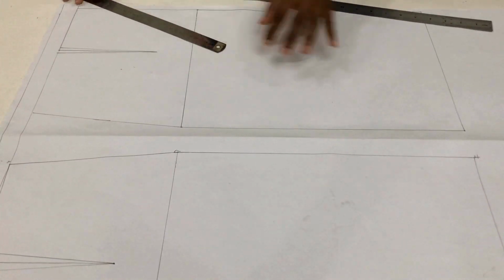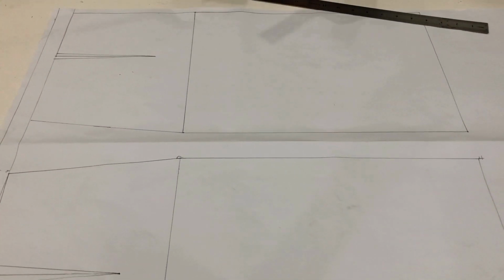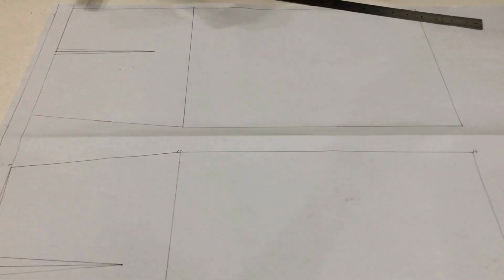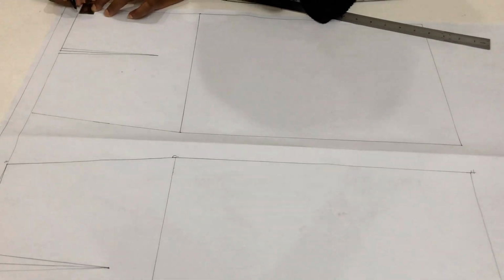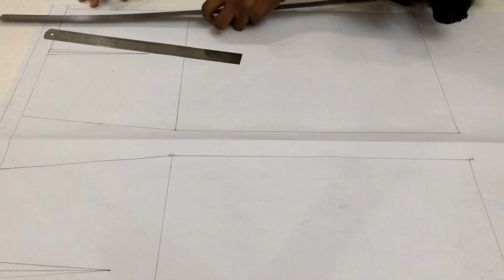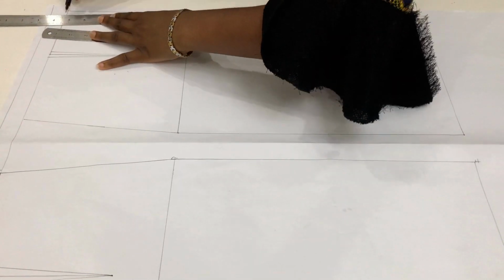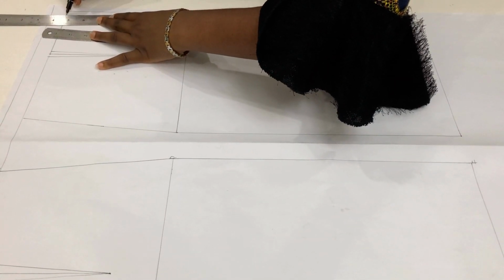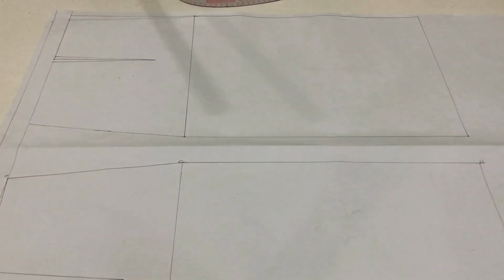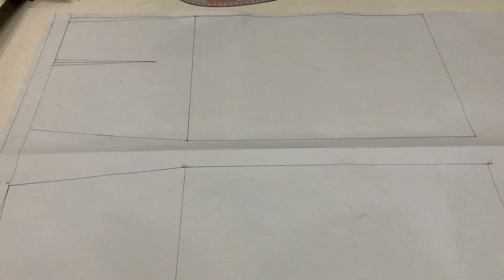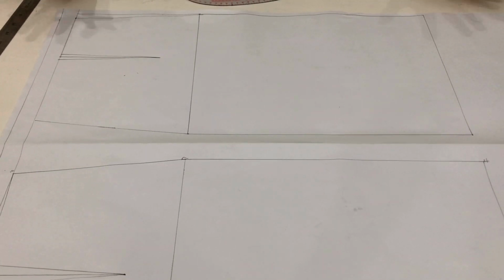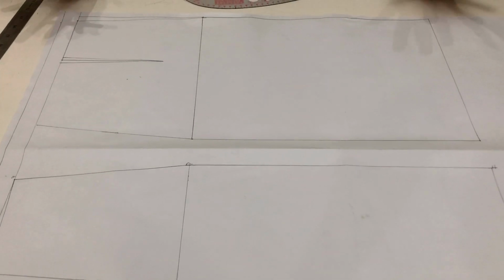Okay, so we created our dart here. So the remaining half of an inch, we're going to remove it here at the back, at the CB. Just remove half of an inch here and join it to your hip line. Okay, so we're done with our basic skirt block. So this is how to go about it, you know, in a very simple way. It's not stressful and it's very easy for you to understand.